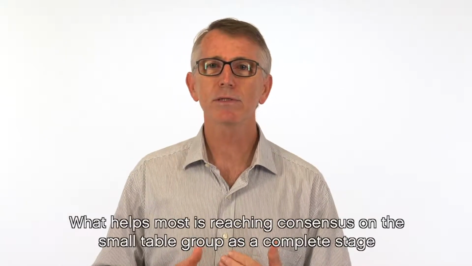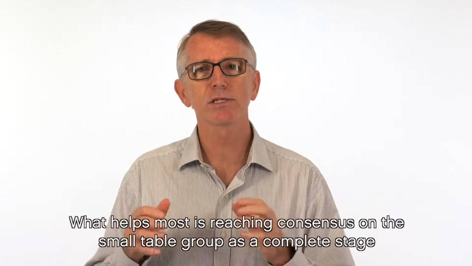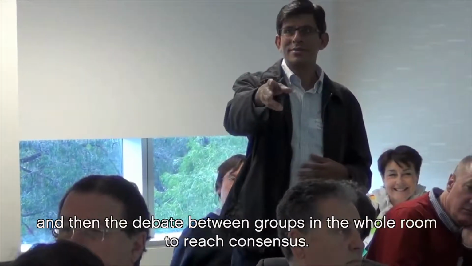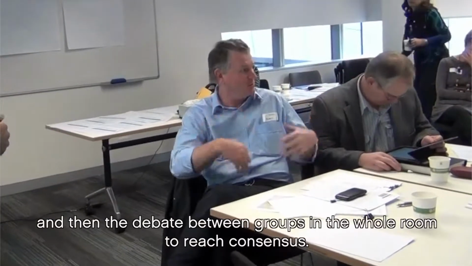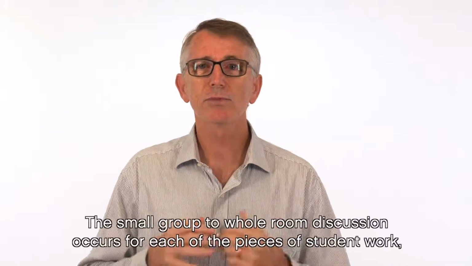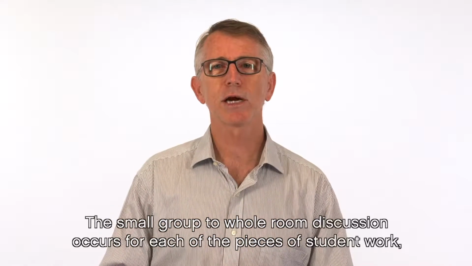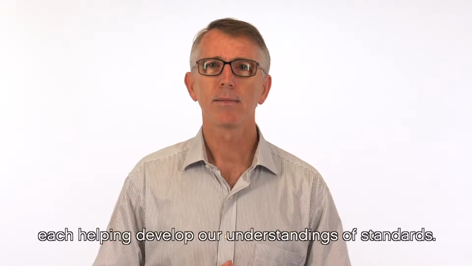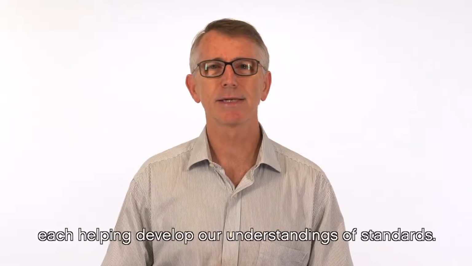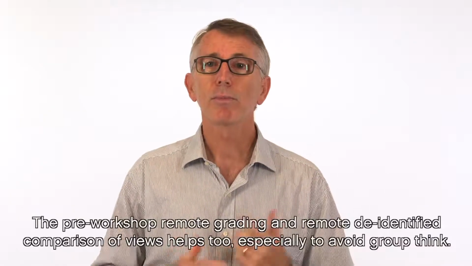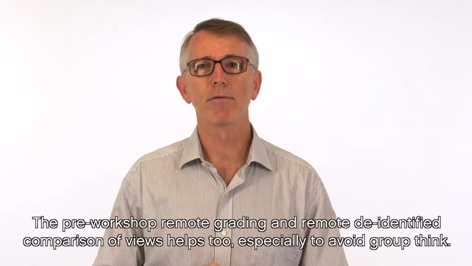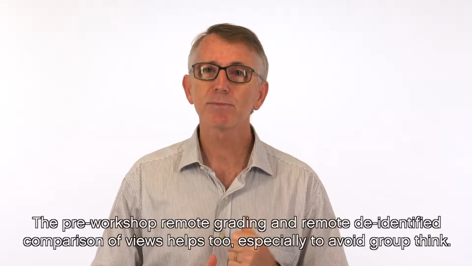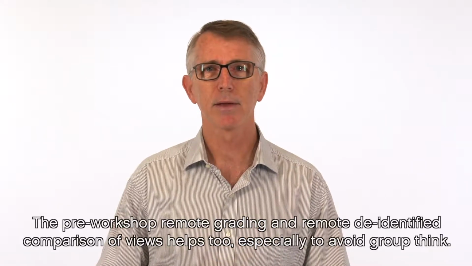Second, the multi-stage process helps develop understandings of the achievement standard. What helps most is reaching consensus on the small table group as a complete stage, and then the debate between groups in the whole room to reach consensus. The small group to whole room discussion occurs for each of the pieces of student work, each helping develop our understandings of standards. The pre-workshop remote grading and remote de-identified comparison of views helps too, especially to avoid groupthink.